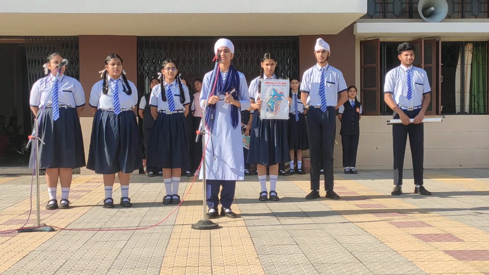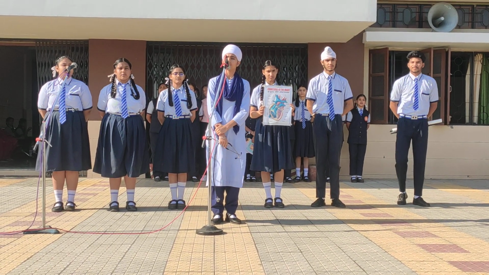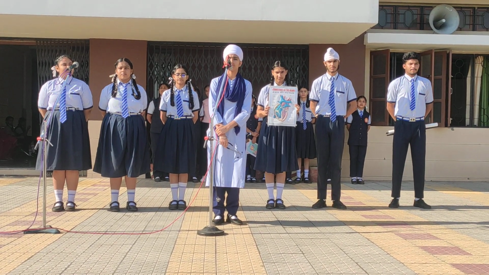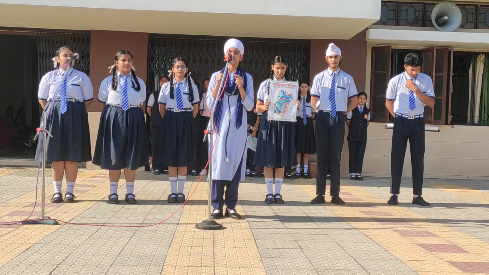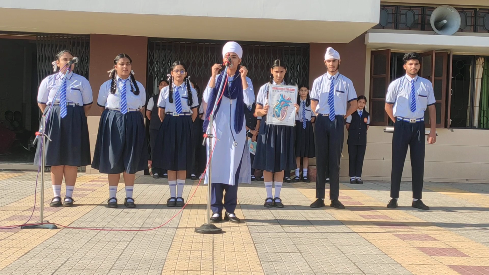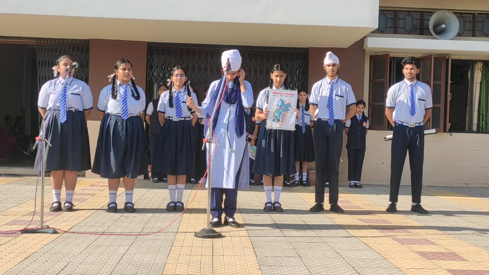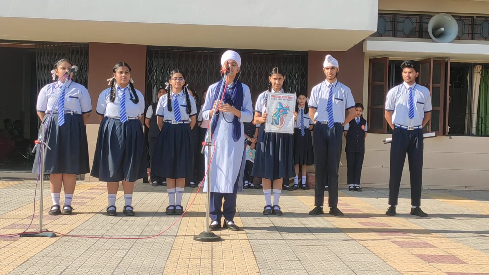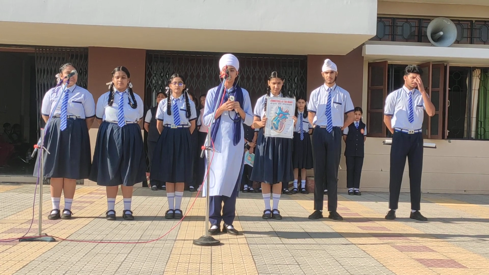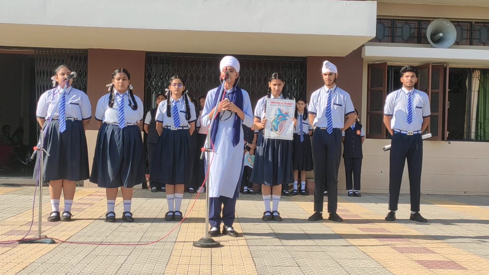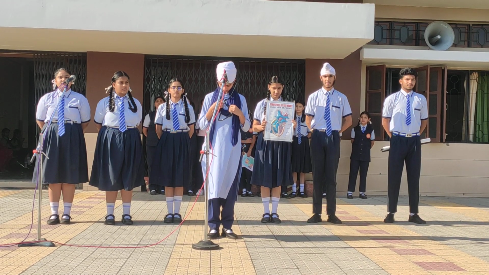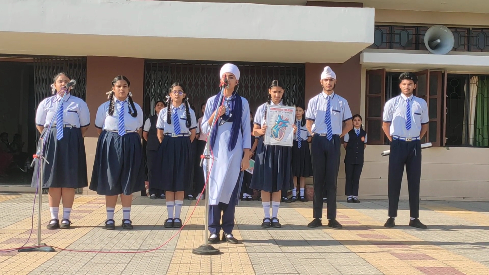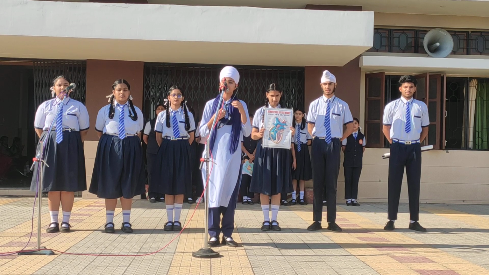I will give you a small demo through which you will come to know how you can use this device to hear your heartbeat. Firstly, these two nodes are known as ear pods, which you have to insert into your ears, like this. And then this circular shaped thing is known as eardrum, which you have to put on your chest in this position. And then you will be able to hear your heartbeat.